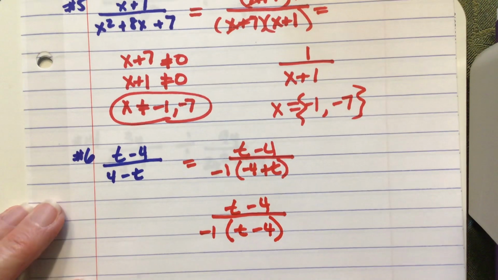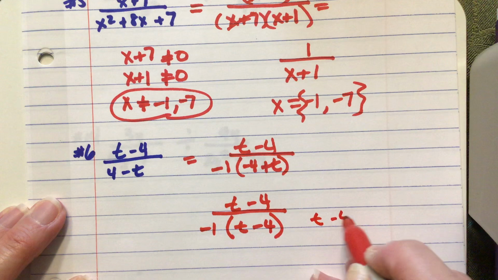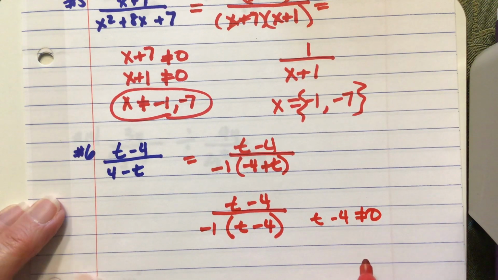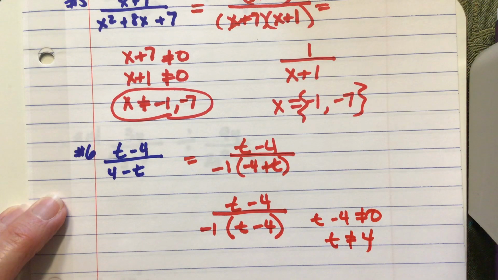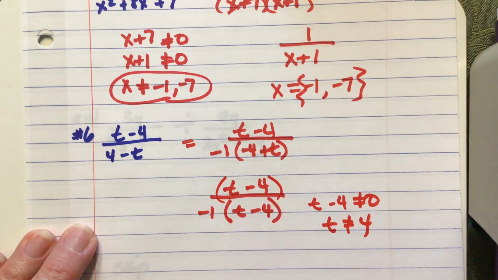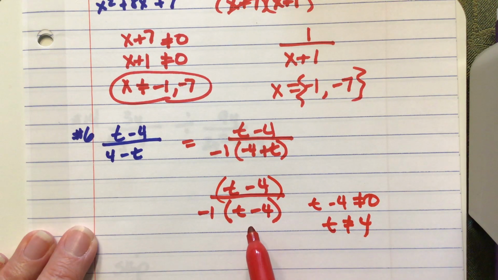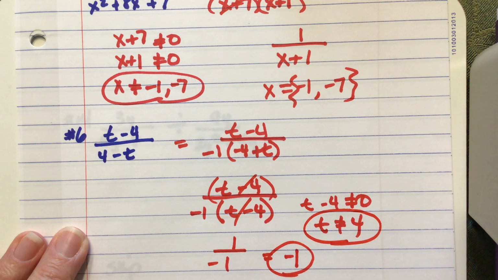So now I need to check my denominator. In my denominator, t minus 4 cannot be equal to 0. So t cannot equal 4. But I still need to simplify this. So I have t minus 4 on the top, t minus 4 on the bottom. I can cancel those, and I have 1 over negative 1, which actually just is negative 1, as long as t is never equal to 4.